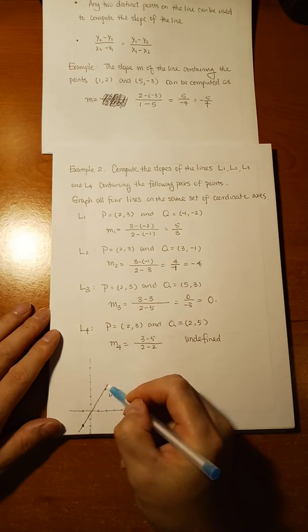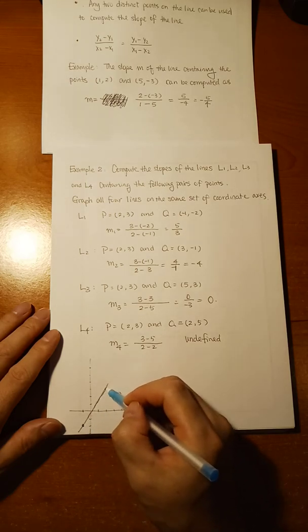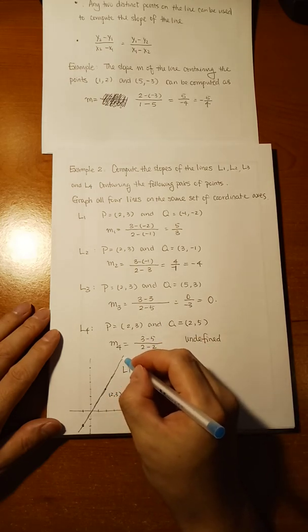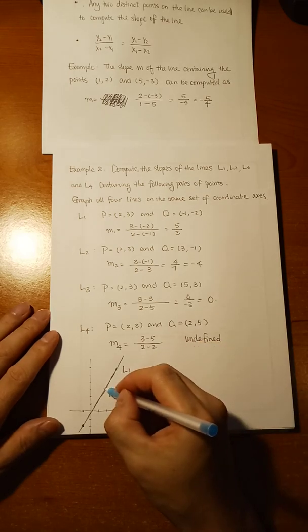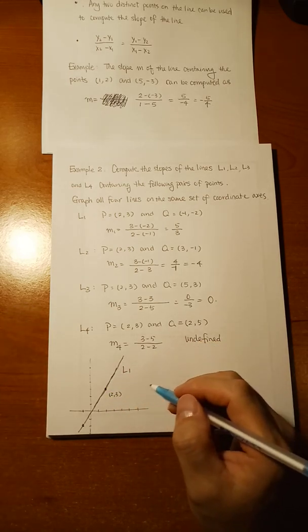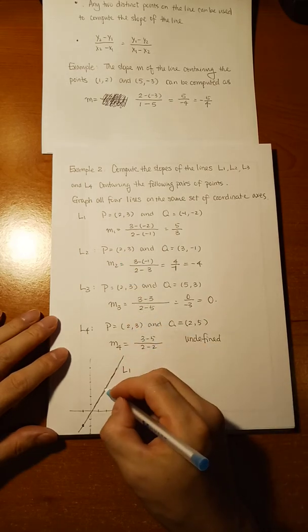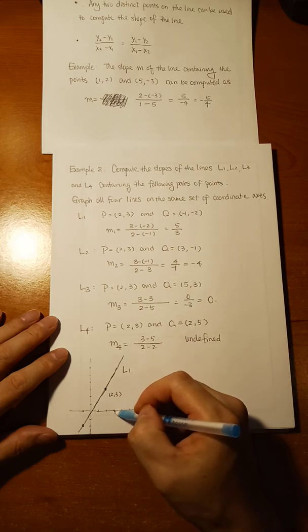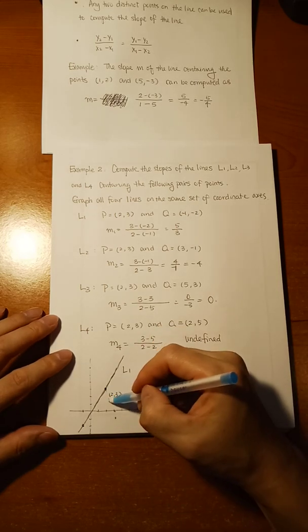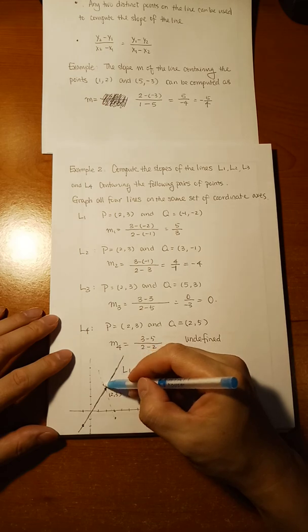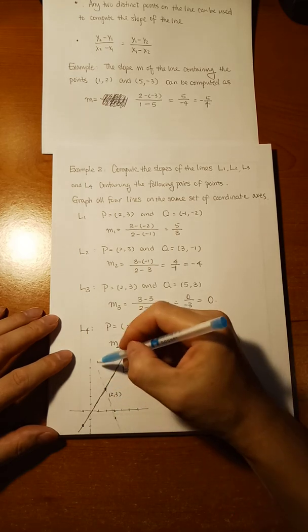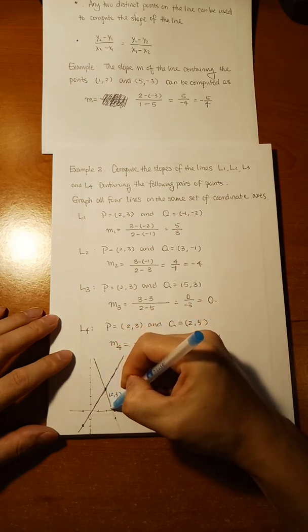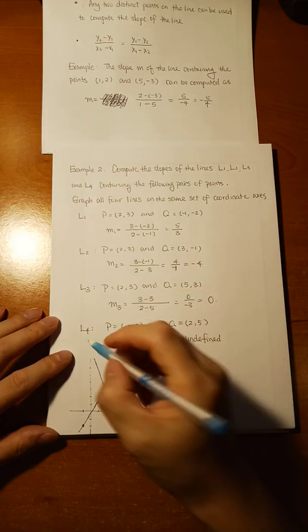Just use your ruler to draw it. This is L1. Okay. Second, L2: 2, 3. This is still 2, 3. And 3, -1. 3, 1, 2, 3. 3, -1 is here. This is L2.